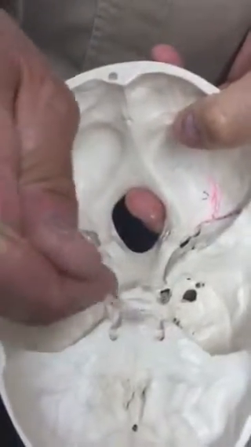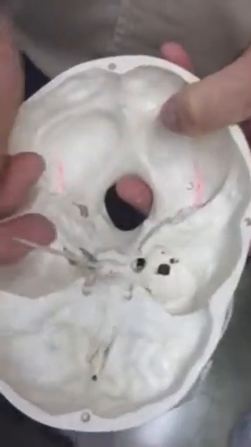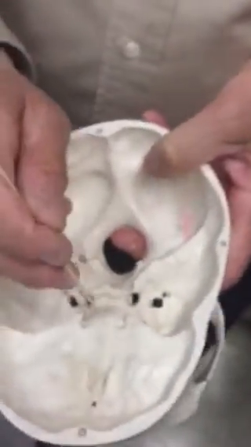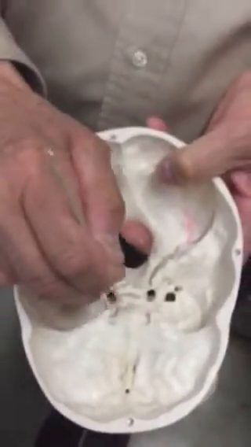The structure that is formed between the lesser wing and the greater wing is called the sella turcica. The base of the sella turcica is called the hypophyseal fossa. And the pituitary gland is located in here.